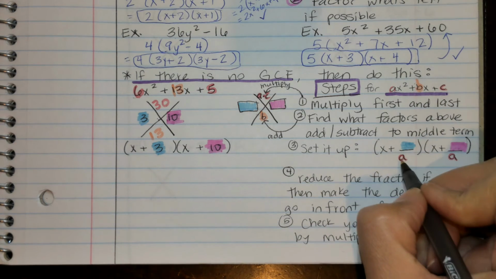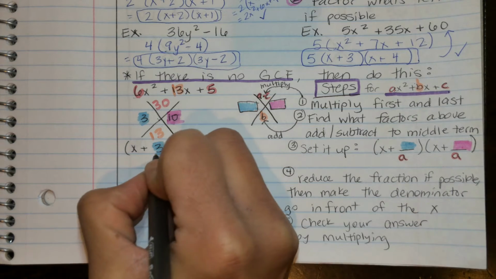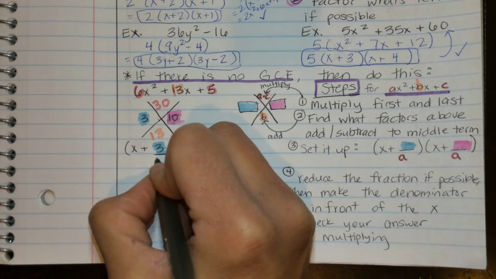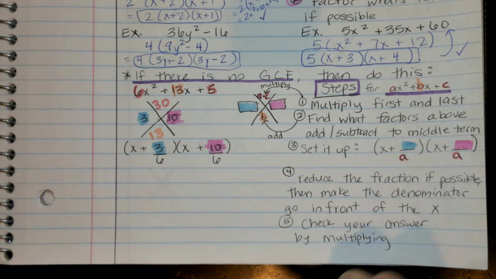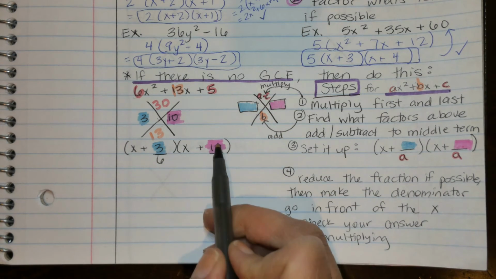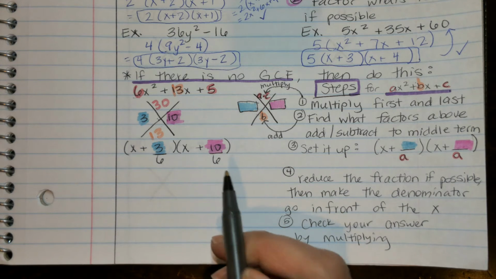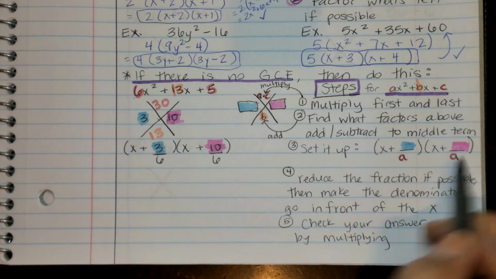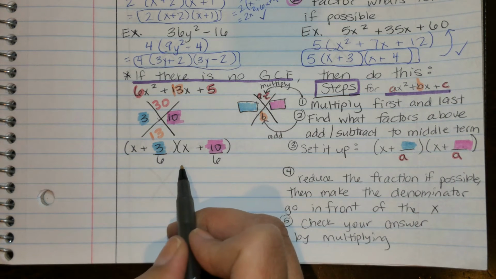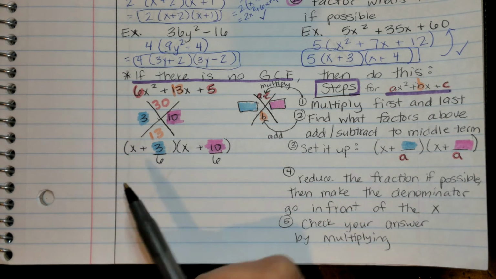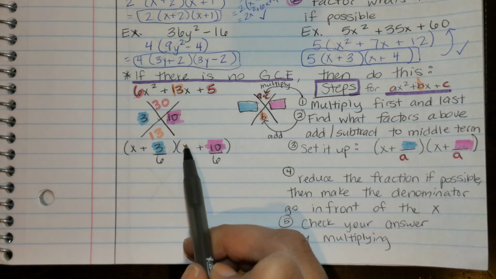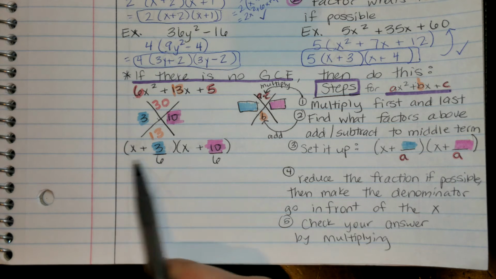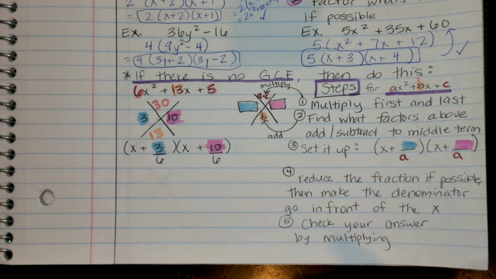All right, now is my part where I have to divide by a, or make it a fraction over a. A is 6. So this is one where I can reduce these fractions, but I can't completely divide it. So set it up like this. So it's set up. That is not my final answer. One way you can tell it's not your final answer, imagine doing FOIL. X times x is x squared, not 6x squared. So once you know that it works out multiplying, then you've factored it correctly.